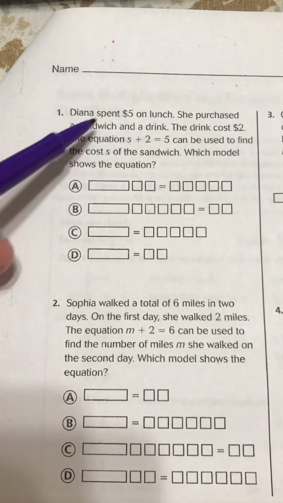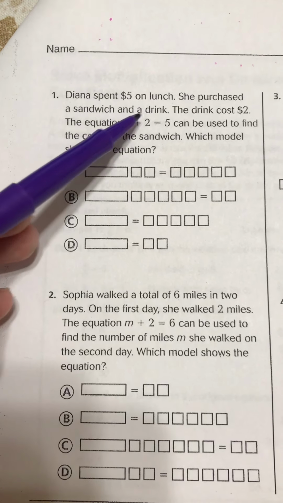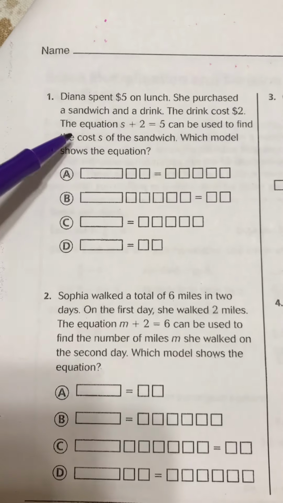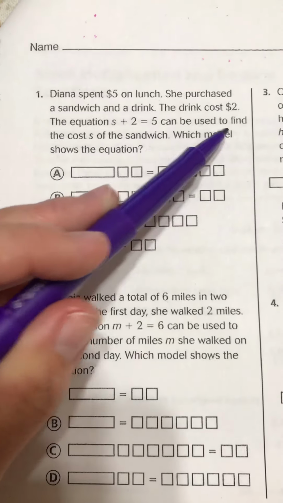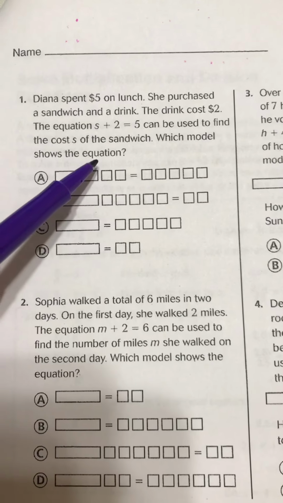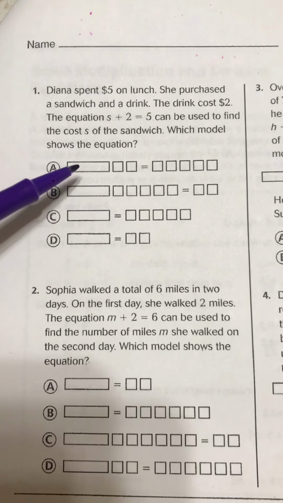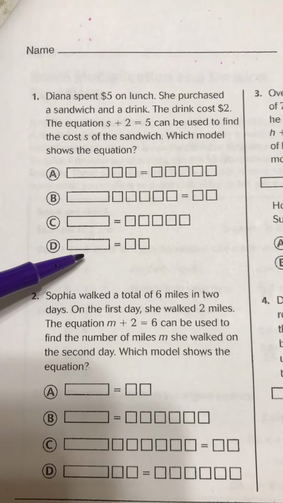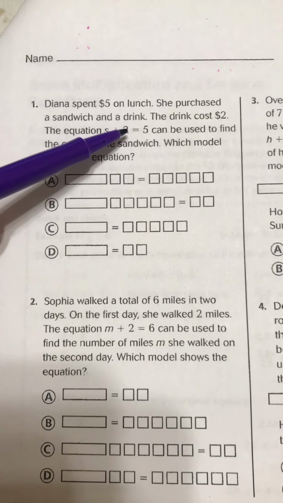So we have Diana spent $5 on lunch. She purchased a sandwich and a drink. The drink cost $2. The equation S plus 2 equals 5 can be used to find the cost S of the sandwich. Which model shows the equation? So S is our variable. We have to have a long tile to represent that. So they all start with a long tile so far. And then we have to have 2 smaller tiles next to the long tile.